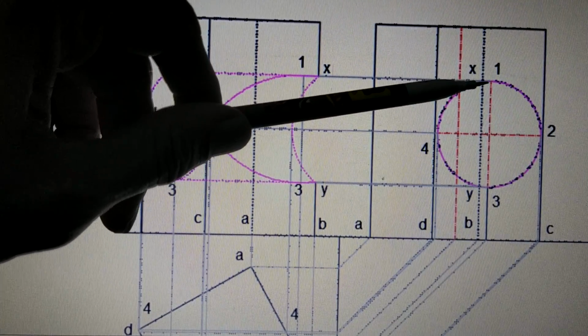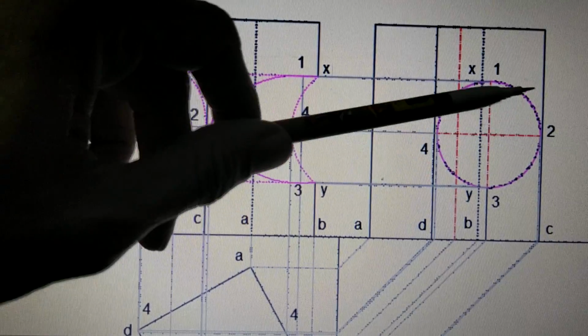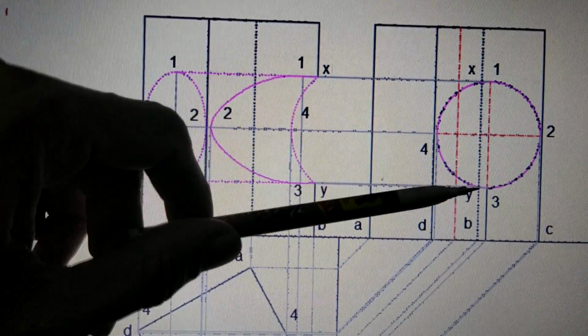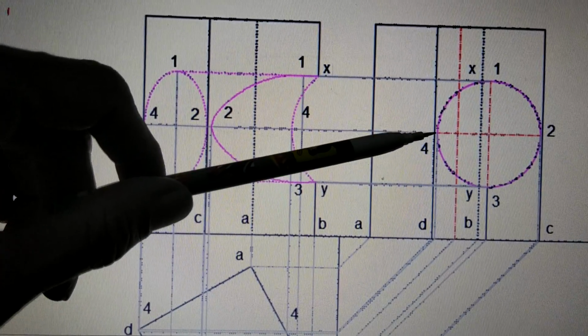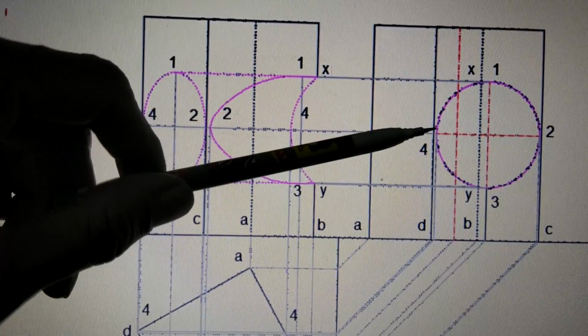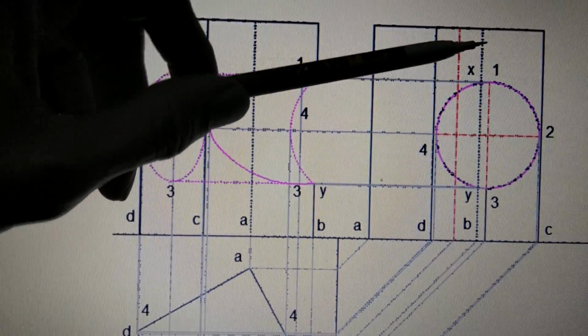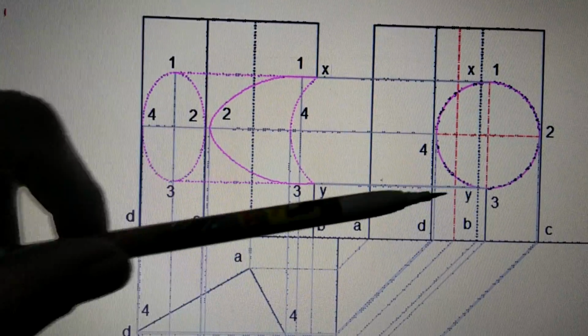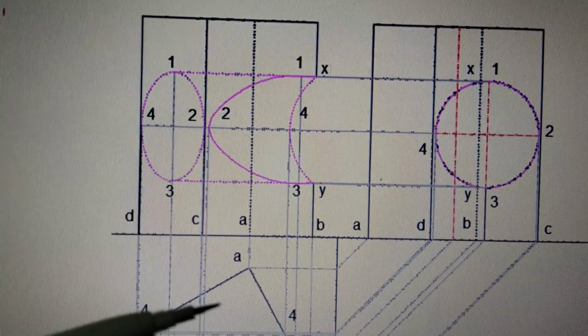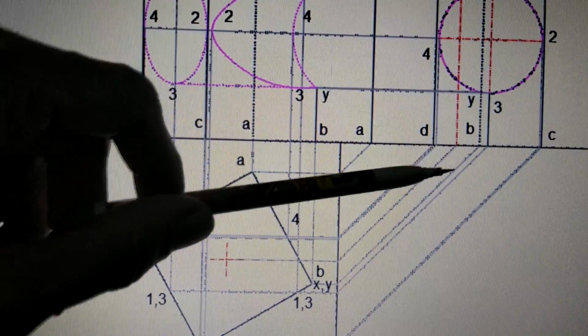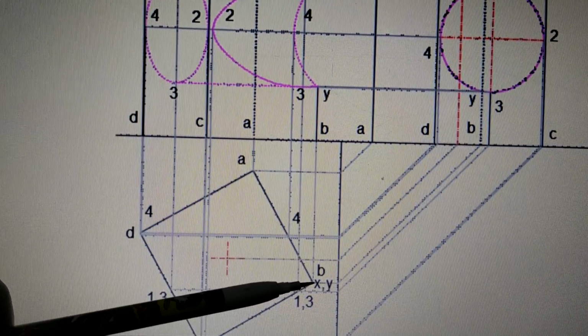Starting with the points which are the points on the axis. So this is 1, this is 2, this is 3 and this is 4. So these are the 4 points on the circle or on the hole. Then you can see here this is a dotted line. Now this dotted line is representing the edge. You can see here this edge B.